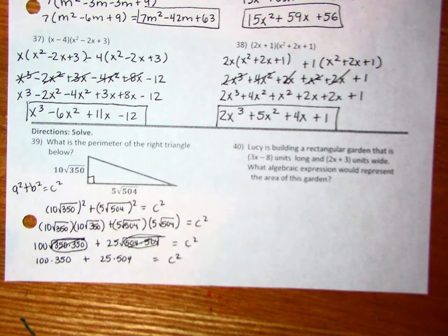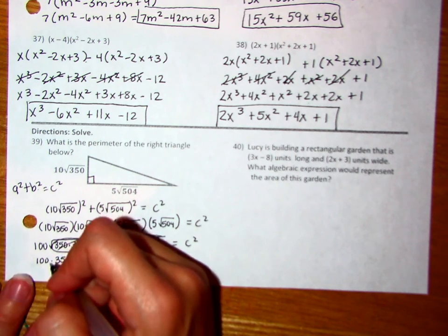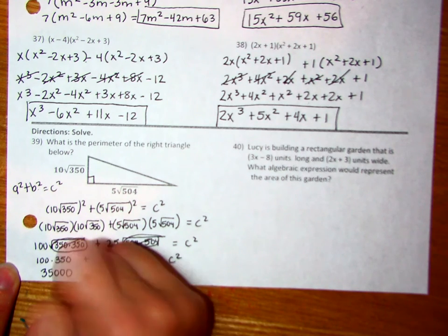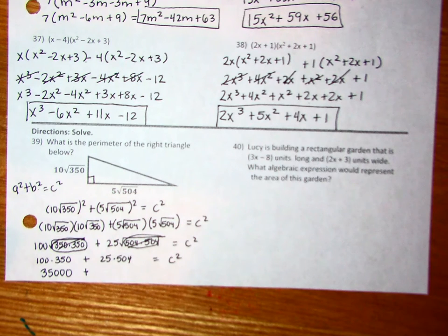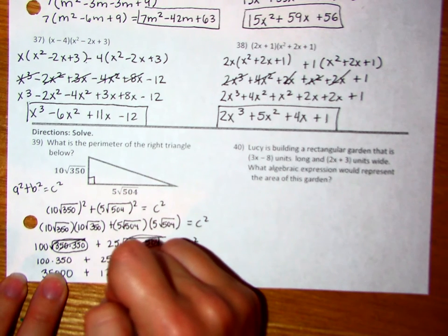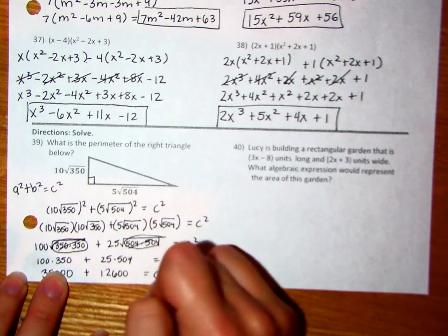So then we have 100 times 350, which is going to be 35,000 plus 25 times 504, which is 126,000 equals c squared.